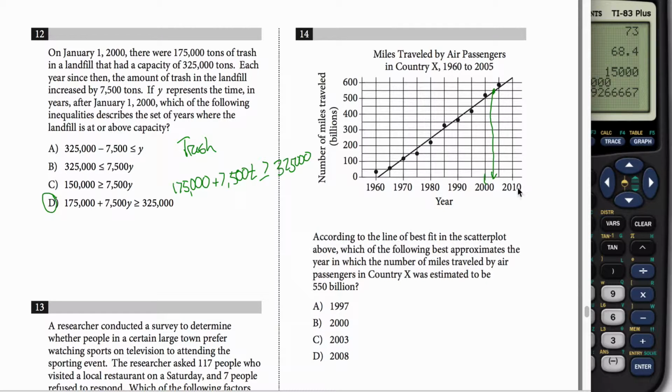Well, it's greater than 2000 and less than 2010. And you're like, oh, but a couple of these are. Okay. It's also less than 2005, which is halfway between 2000 and 2010. So the only one that's between 2000 and 2005 is 2003 here, which appears to be the answer.